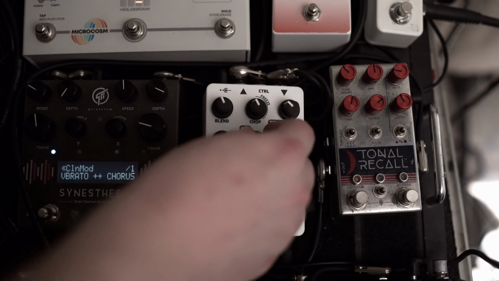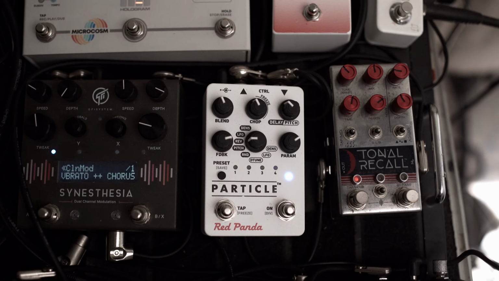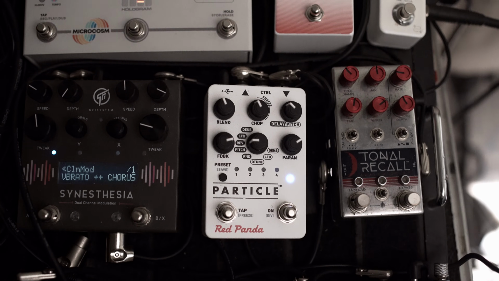Next up is the delay plus reverse mode, and this may be my favorite. I am such a sucker for reverse sounds, but essentially you get that granular delay sound, but the parameter knob here does something really interesting, and that gives you not just forward, backwards, but it gives you control over probabilities.